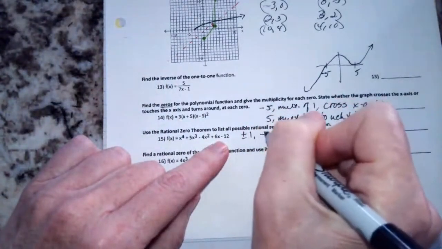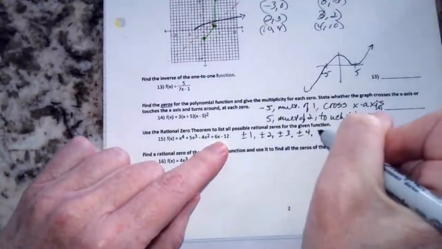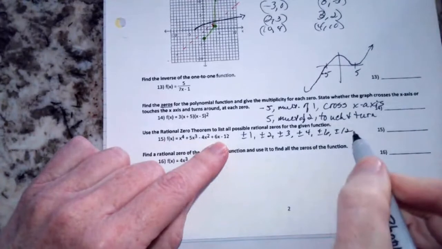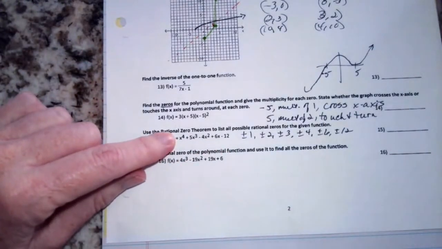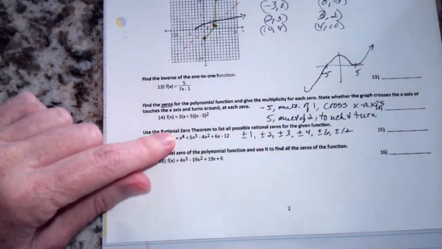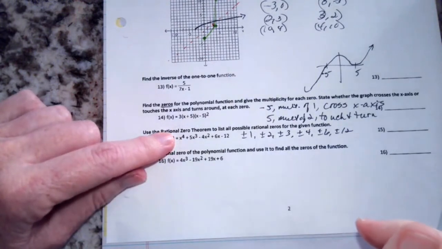That'll be plus or minus 1, 2, 3, 4, 6, and 12, divided by all of the factors of 1, all of the numbers that go into the first coefficient. So dividing all these by 1 wouldn't change anything, and that's the set of answers.